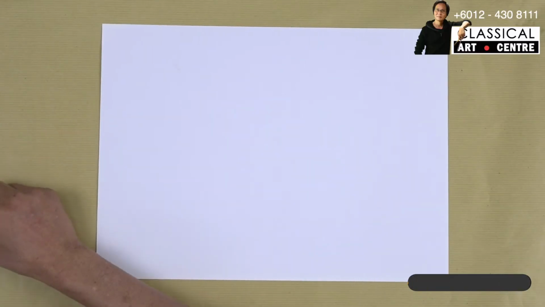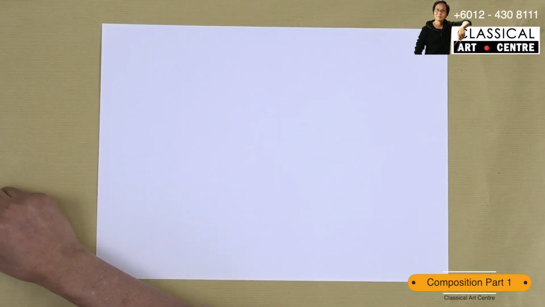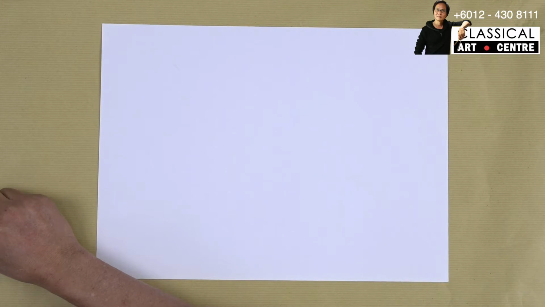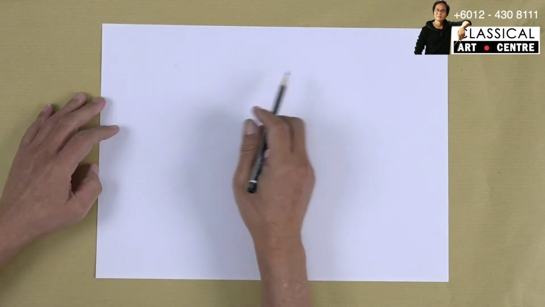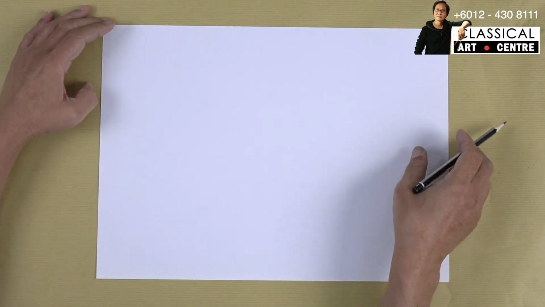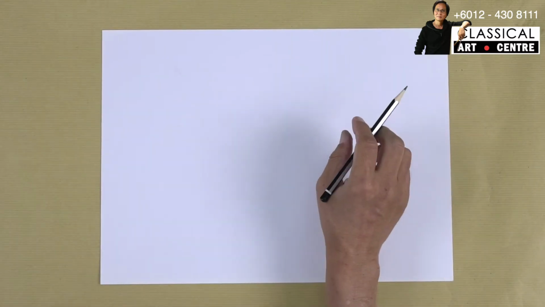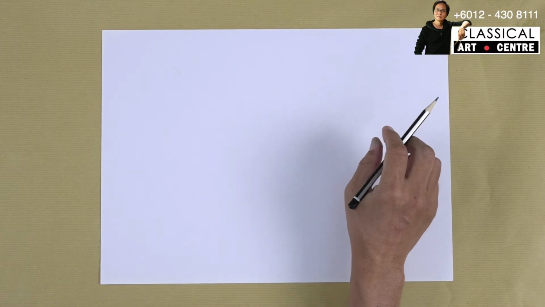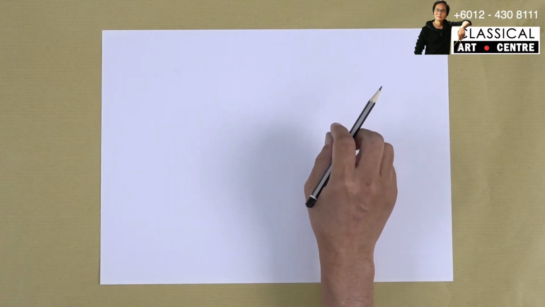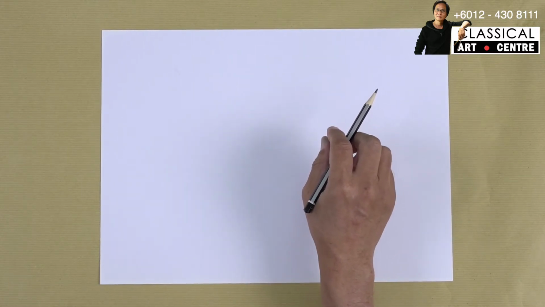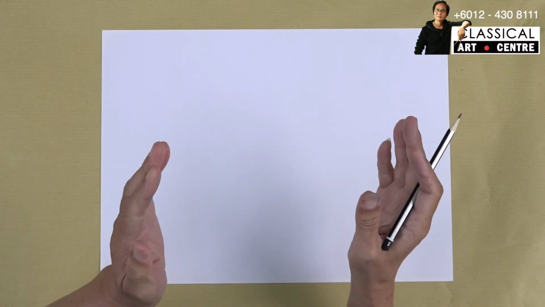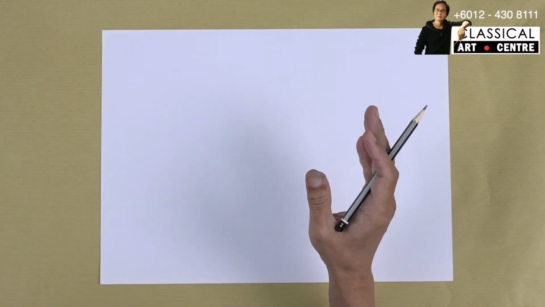What is composition? Today we are going to talk about composition and how it relates to spacing, how we make use of negative and positive spacing. Previously we talked about the balancing of the composition. Now today we'll talk about how we make the positive become negative.